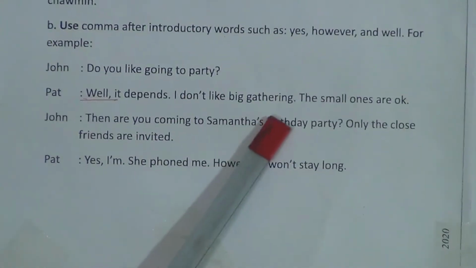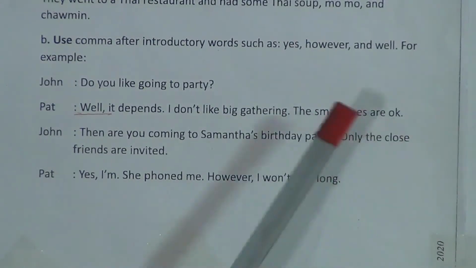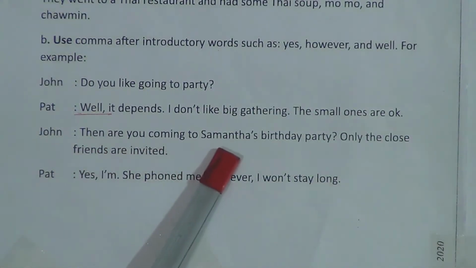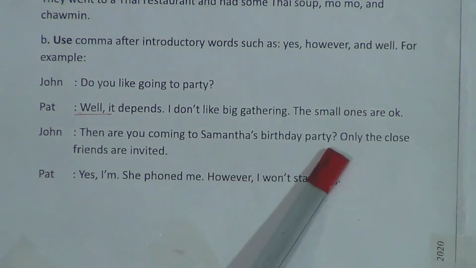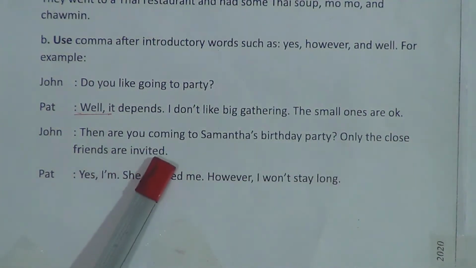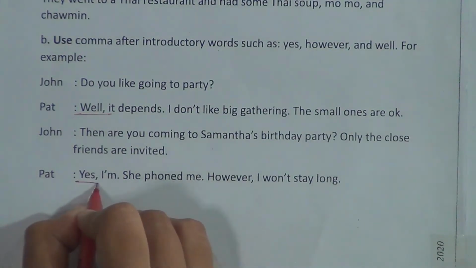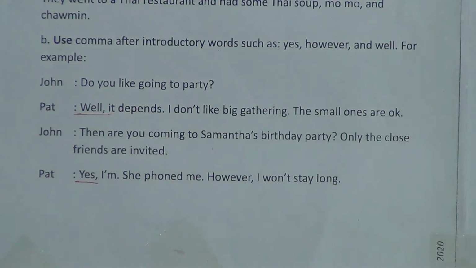I don't like big gatherings, the small ones are okay. Now John is saying again, then are you coming to Samantha's birthday party? Only the close friends are invited. And now this is the turn of Pat, yes, now look, after yes we use comma.